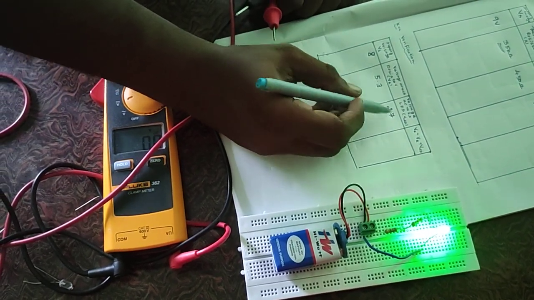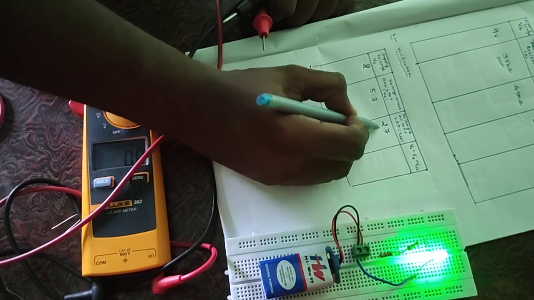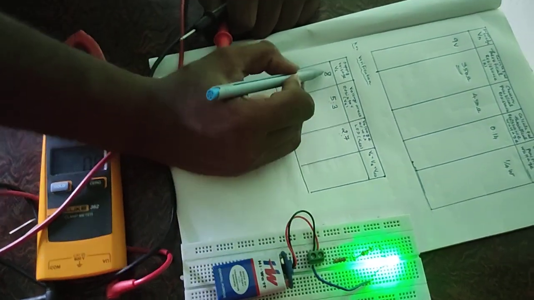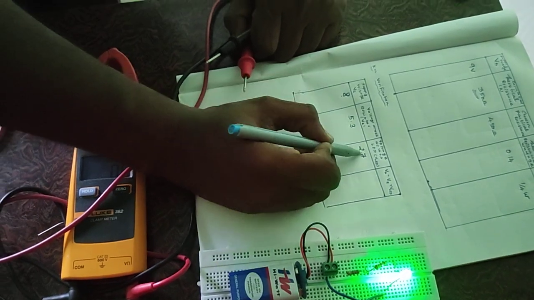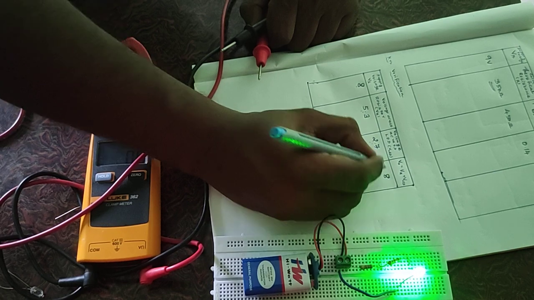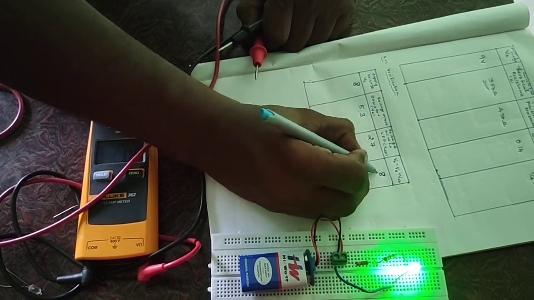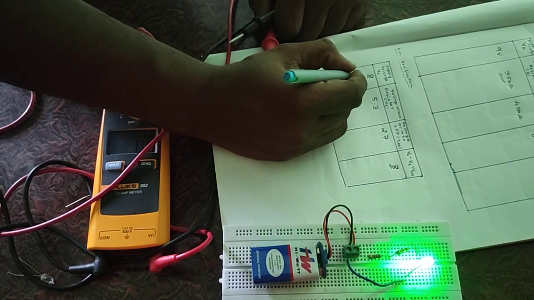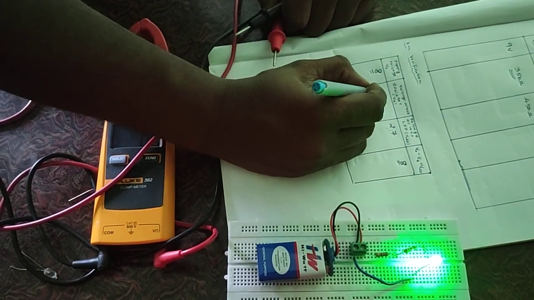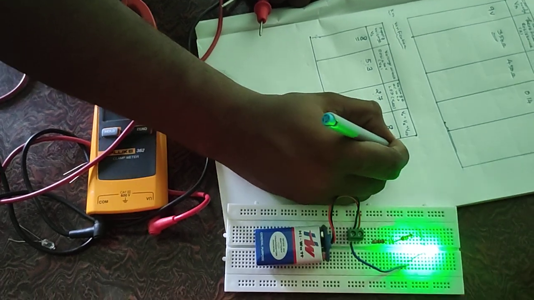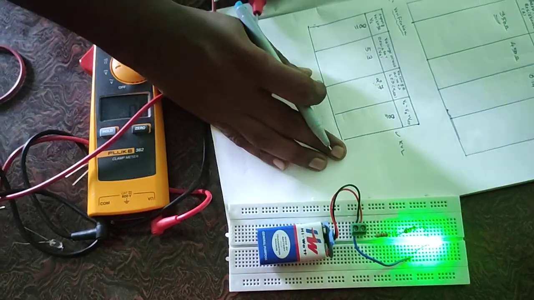As per Kirchhoff voltage law, the summation of these two, that is the voltage across the resistor and the voltage across the LED, must be equal to the supply voltage. So if you add these two, 5.3 plus 2.7, we are getting 8 volt. See, 5.3 plus 2.7 is 8 volt, which is equivalent to the supply voltage. So which means the potential rise is actually equal to the potential drop. These two are potential drops. So we can say Kirchhoff voltage law is verified.